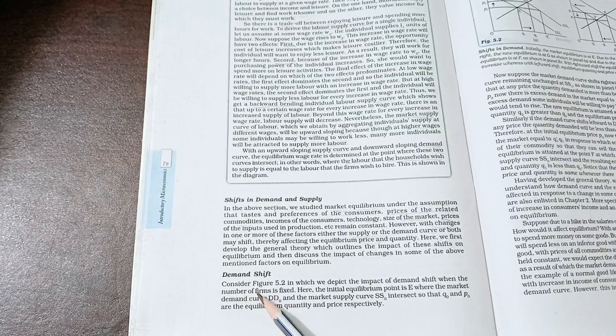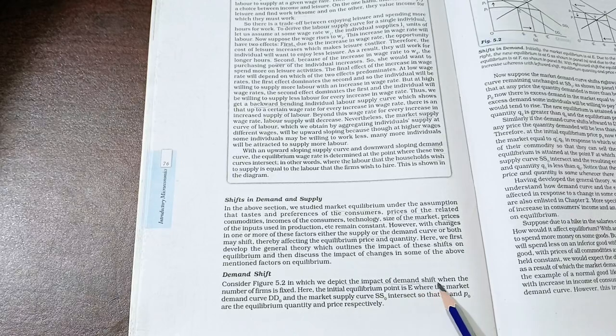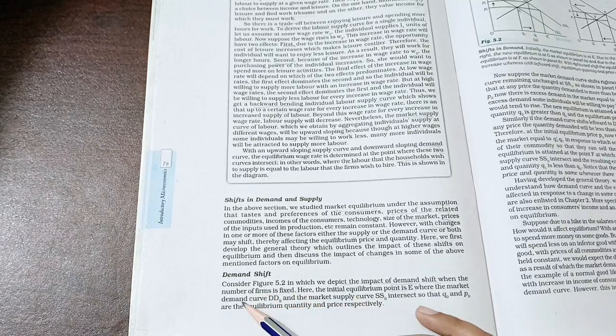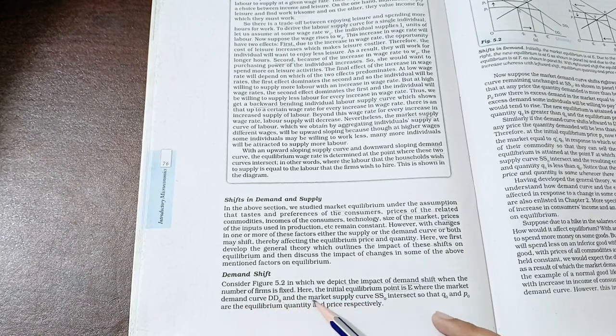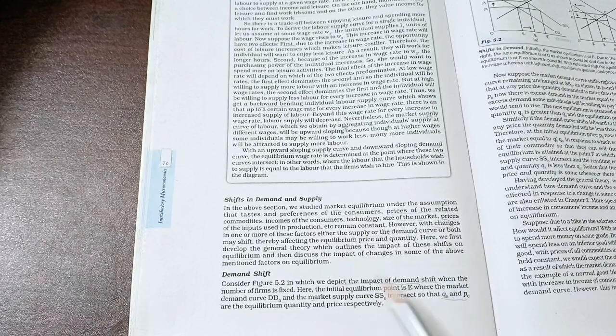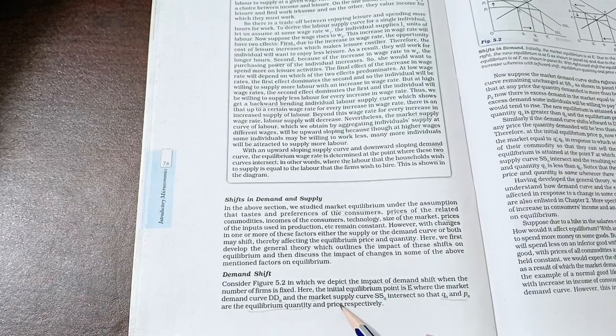Demand shift. Consider figure 5.2 in which we depict the impact of demand shift when the number of firms is fixed. Here the initial equilibrium point is E where the market demand curve D0 and the market supply curve SS0 intersect, so that Q0 and P0 are the equilibrium quantity and price respectively.